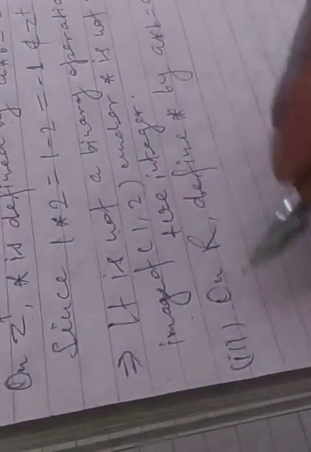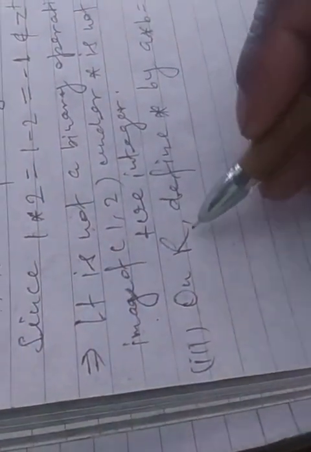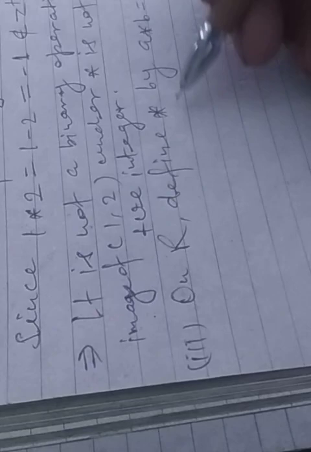Now we solve the third part of this question. On the set of real numbers R, define star by A star B is equal to AB square.